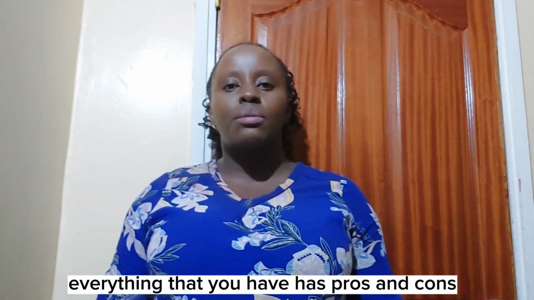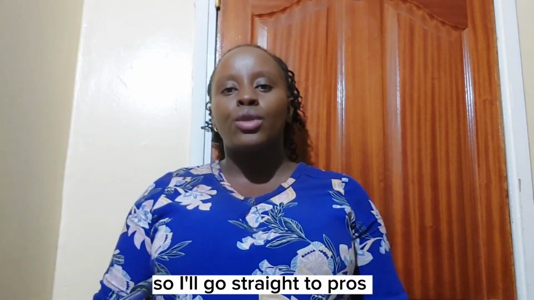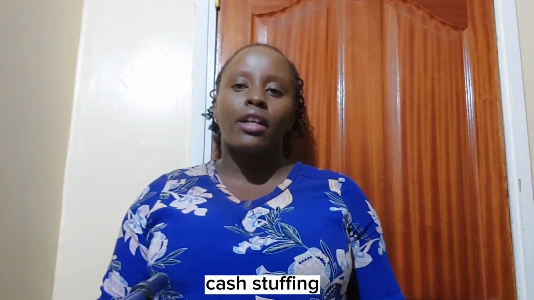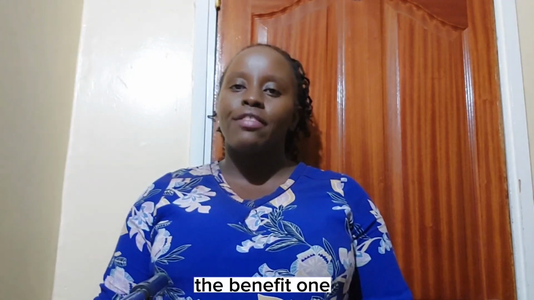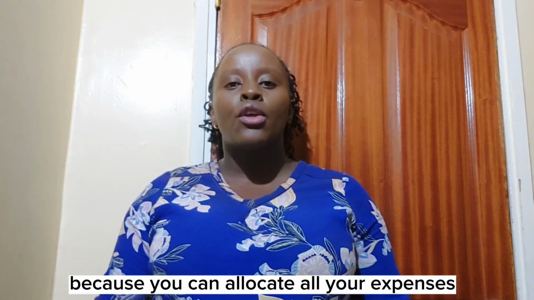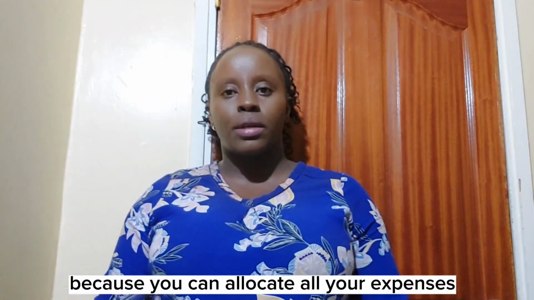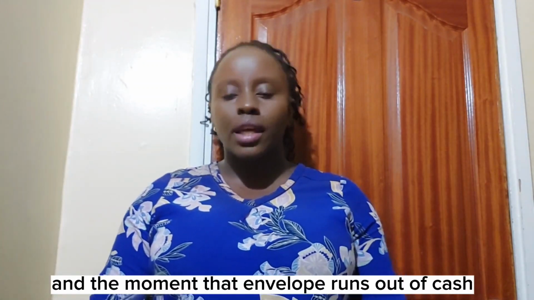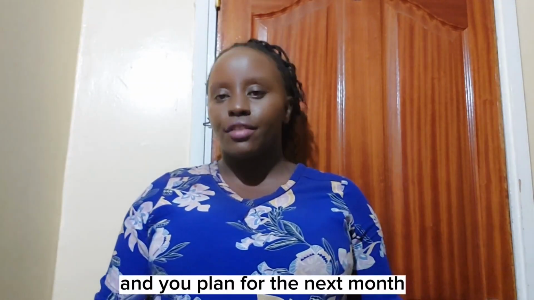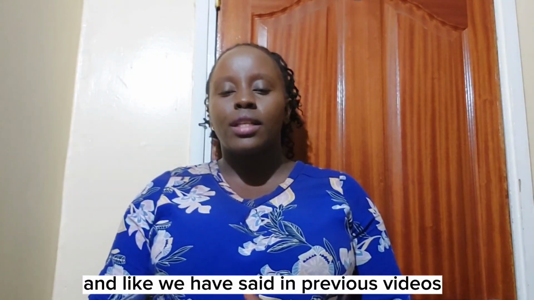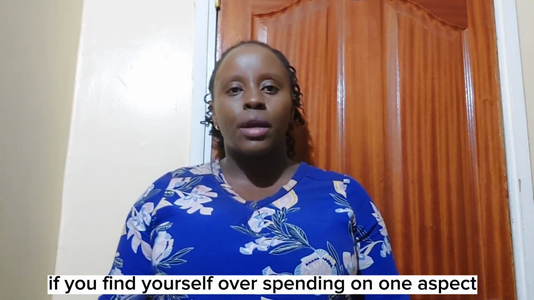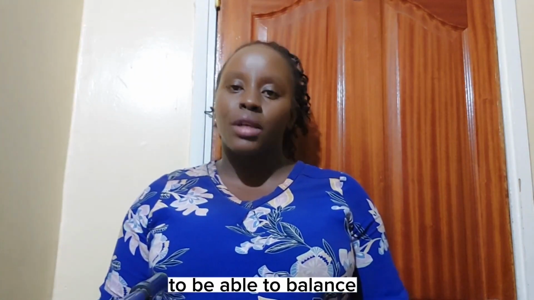Everything that you have has pros and cons. So I'll go straight to the pros first. Obviously, we want to know the goodness of this cash stuffing. So the first benefit is that it helps you in managing your budget because you can allocate all your expenses. And the moment that envelope runs out of cash, then you stop spending and you plan for the next month. And like we have said in previous videos, if you find yourself overspending on one aspect, you will need to reduce the other to be able to balance.